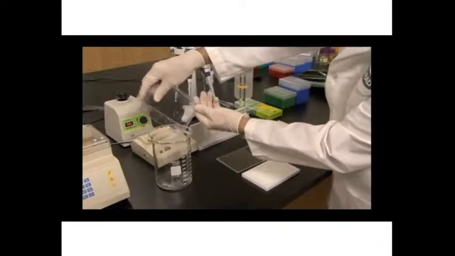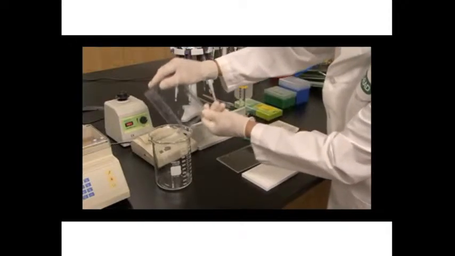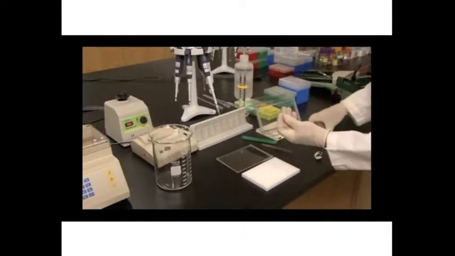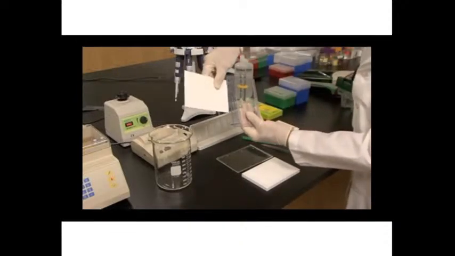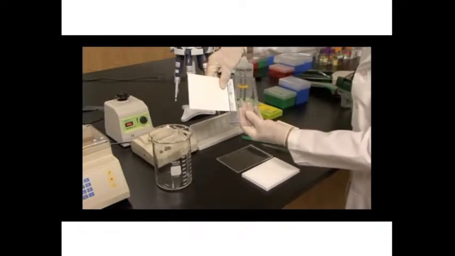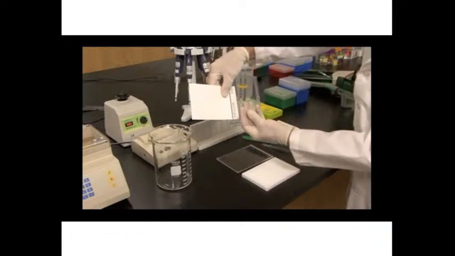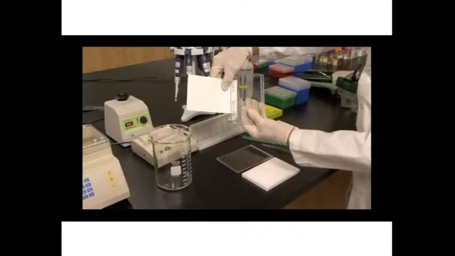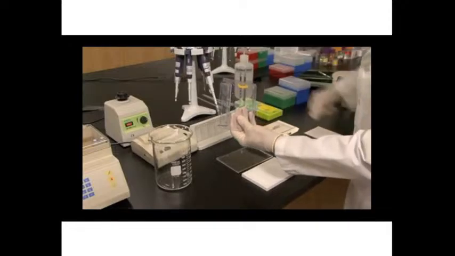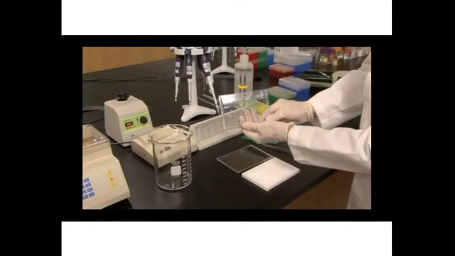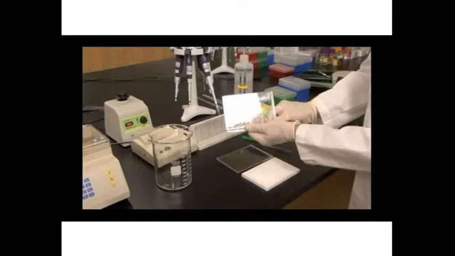Tap the water out into a beaker and then place the gel sideways and remove the excess water from the wells with a piece of filter paper. Be careful not to touch the bottom of the gel as it can damage the surface of the second dimension gel. We usually do this because unpolymerized acrylamide can cause anomalies in your second dimension gel if it's not removed.